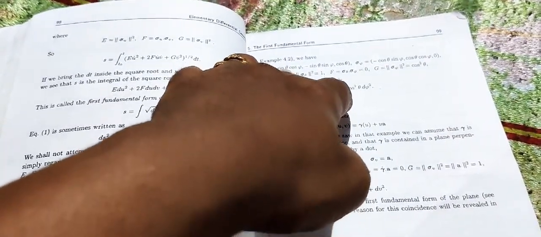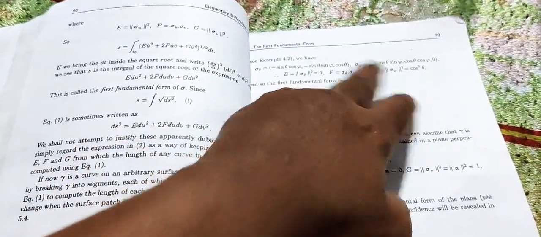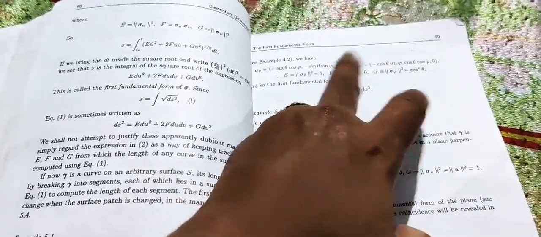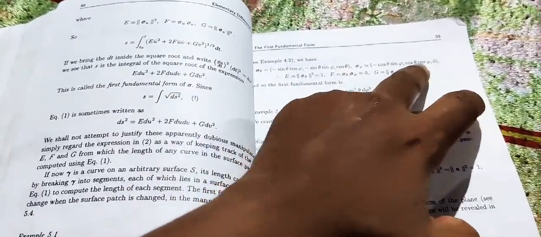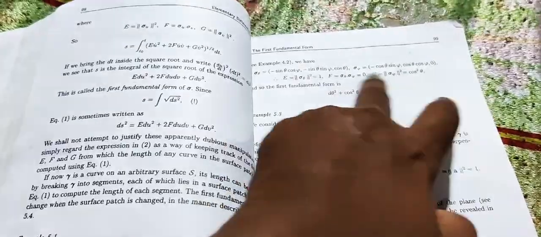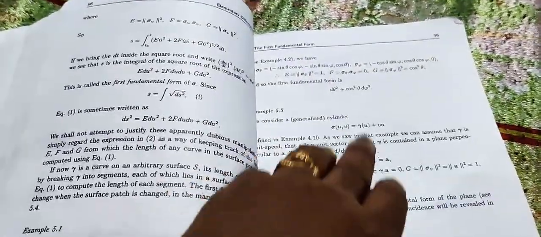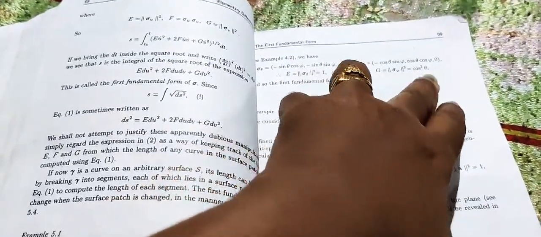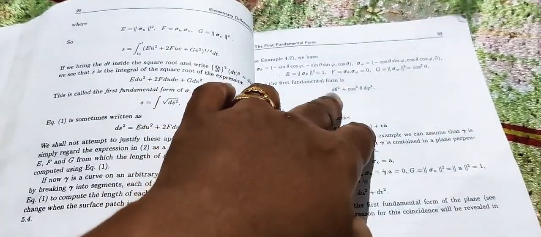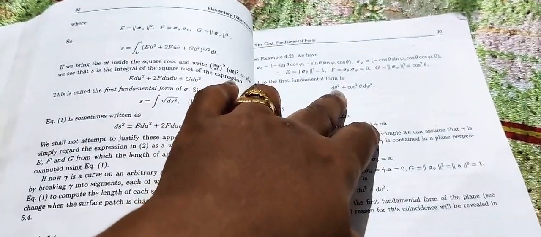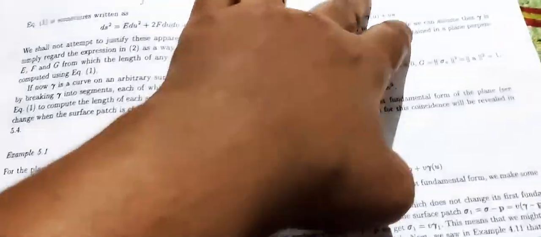And this one is 0. We just need to check perpendicularity. The first term: minus sin theta cos phi times minus cos theta sin phi, plus minus sin theta sin phi times cos theta cos phi. So both of them cancel to 0. The third one is again 0. So that is equal to 0, and g is equal to cos square theta. So the fundamental form of this one is d theta square plus cos square theta d phi square.